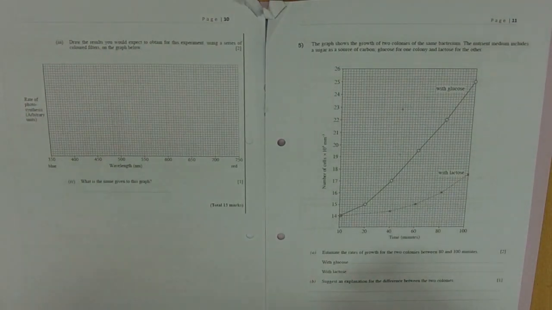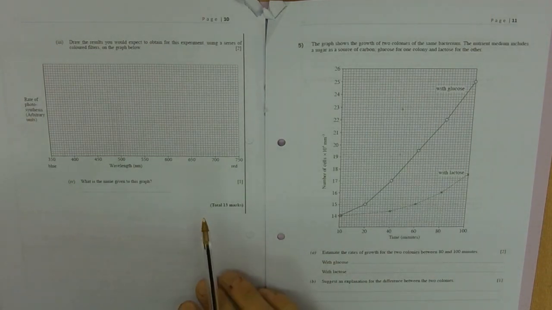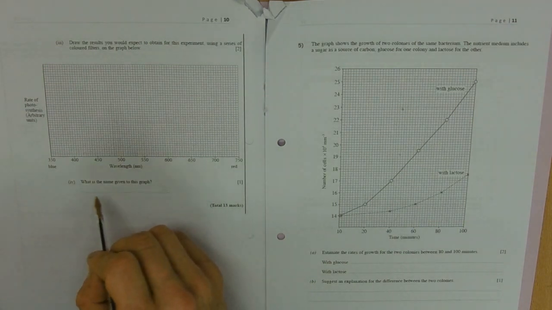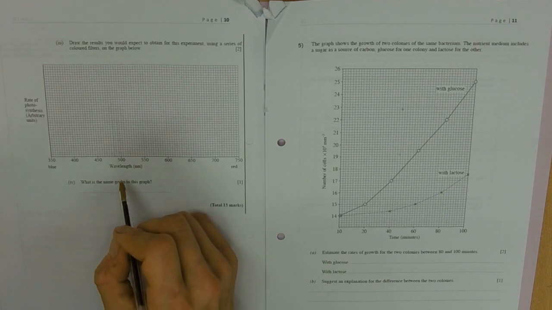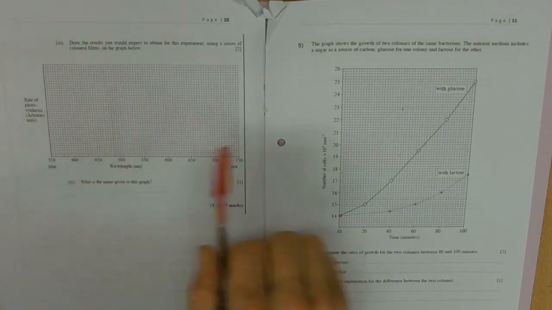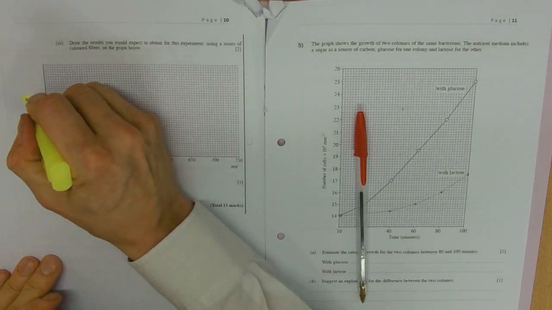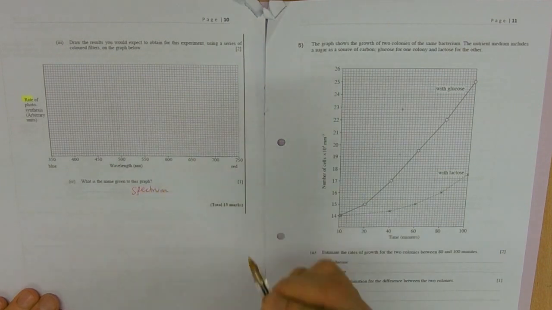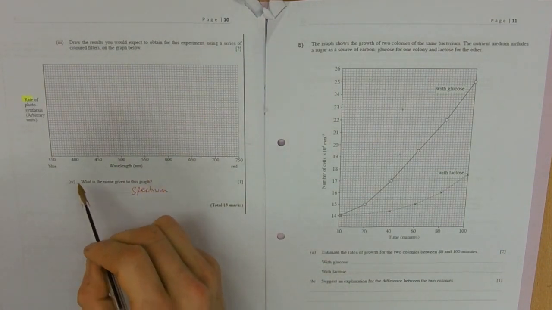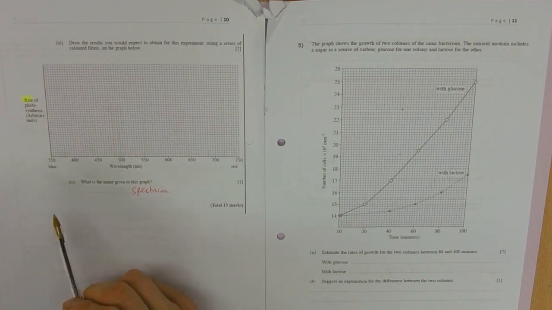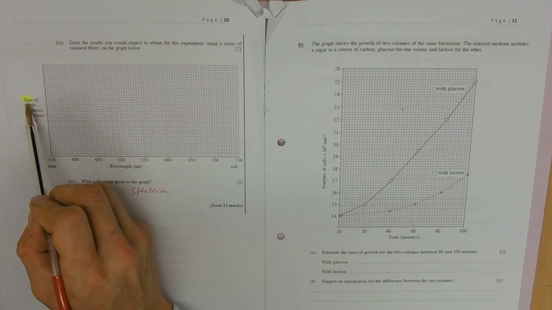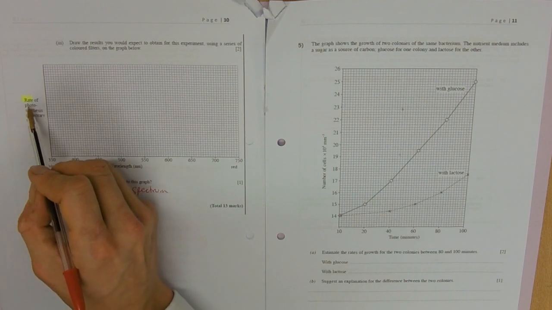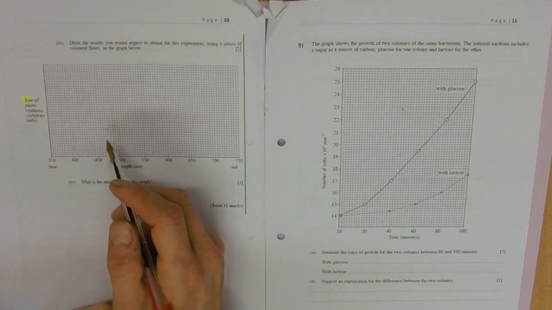Draw the results you would expect to obtain for this experiment using a series of coloured filters on the graph below. So let's do the easy thing first. Wavelength against the rate. I know the name of two graphs, both with the name spectrum. And which one is it? I know absorption spectrum and action spectrum. The rate is the action. I always think of action as to do with the rate of things. That kind of makes sense.